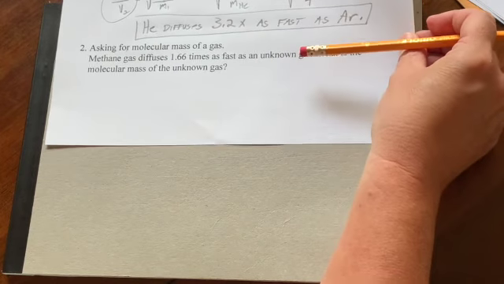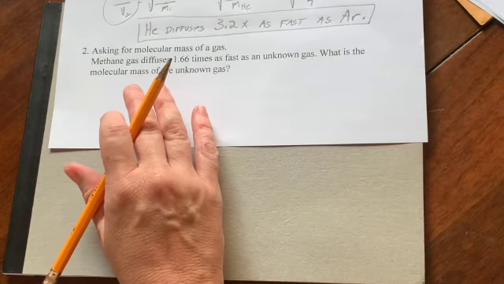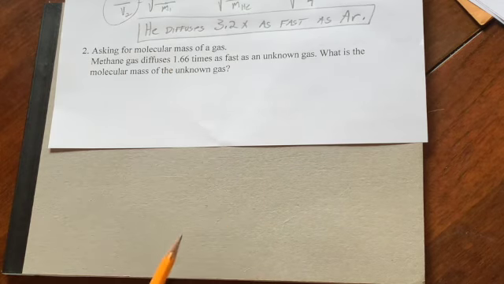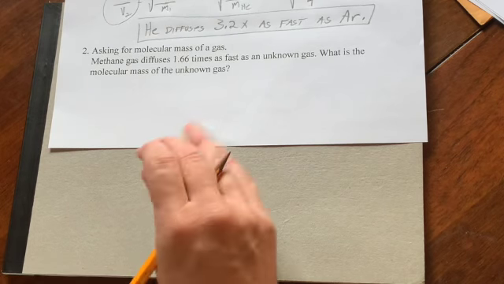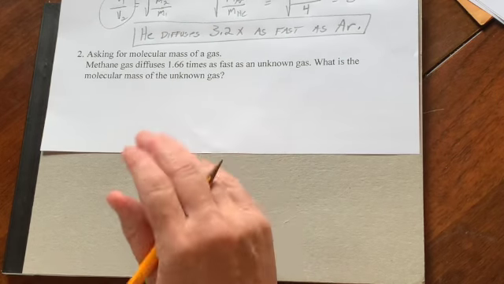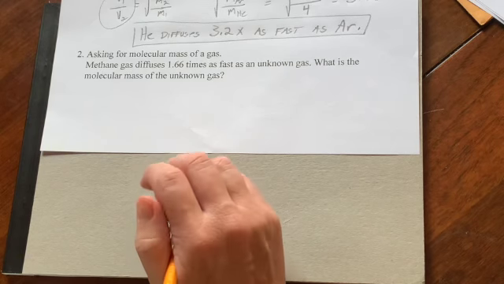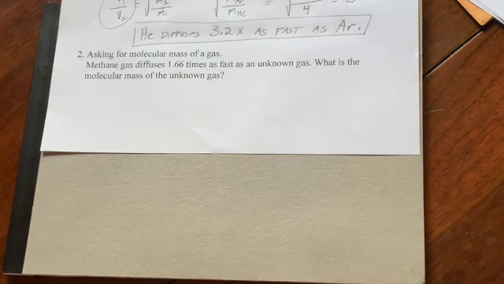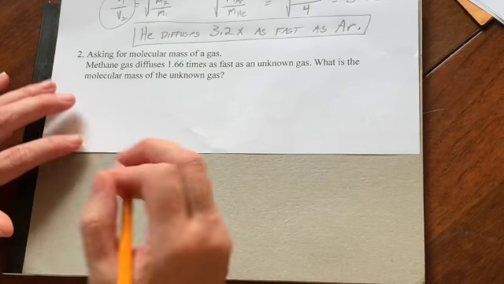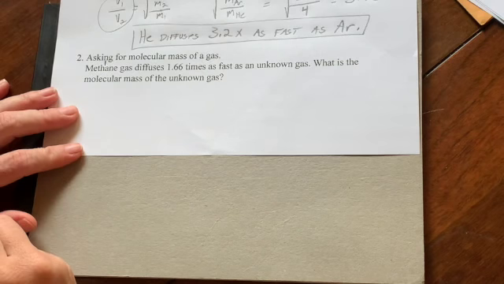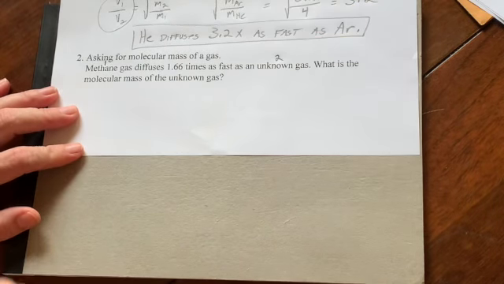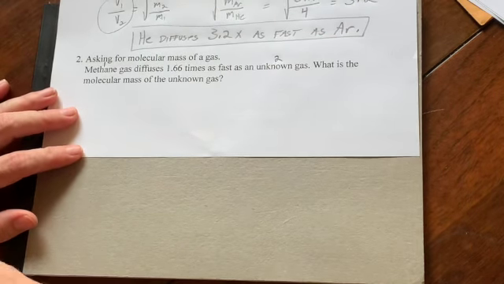Okay, so the second type of problem that I can give you is I can give you the relative rate of diffusion and ask you for the molar mass or molecular mass of the unknown gas. So methane diffuses 1.66 times as fast as an unknown gas. What is the molecular mass of the unknown gas? So methane is going to be my gas 1. I mentioned it first. Your unknown is going to be gas 2.